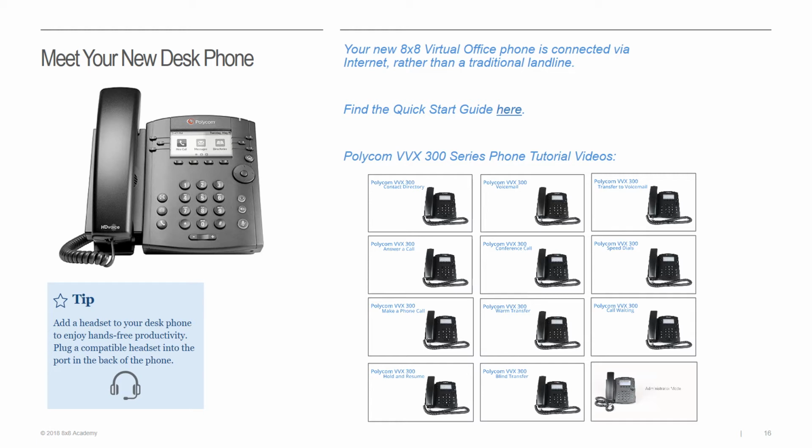If you are logged in as an administrator, you will have additional conference controls and features such as adding participants to the call.